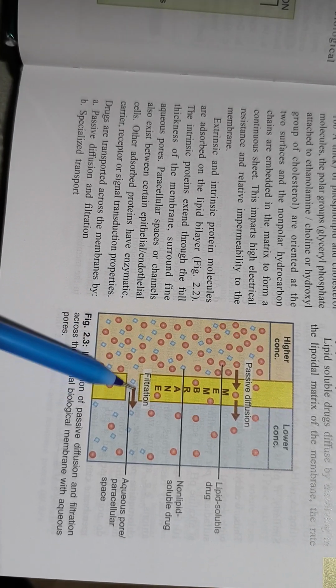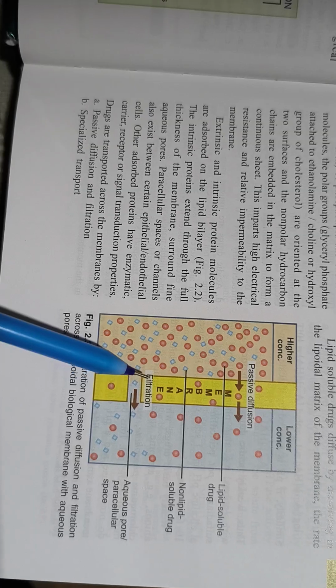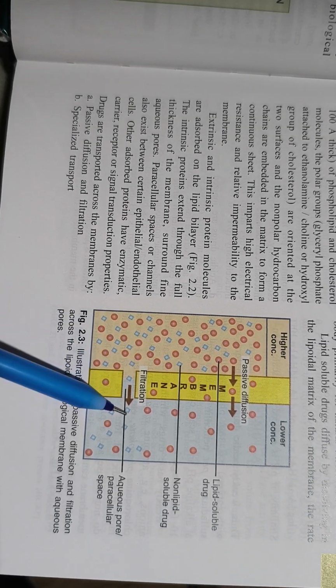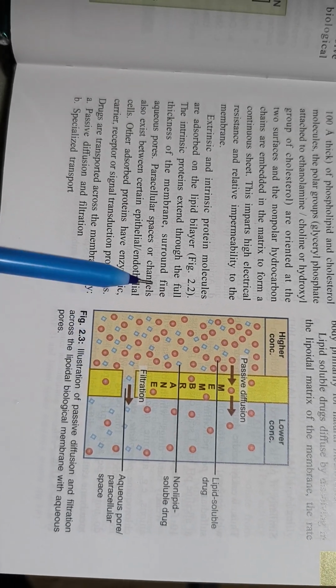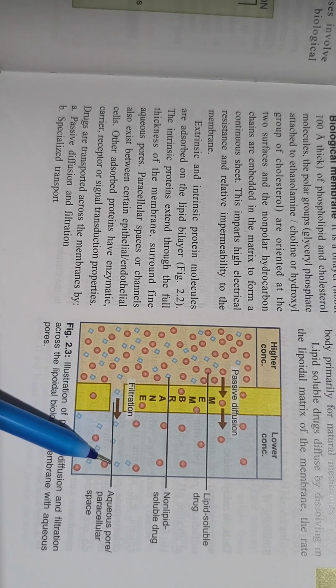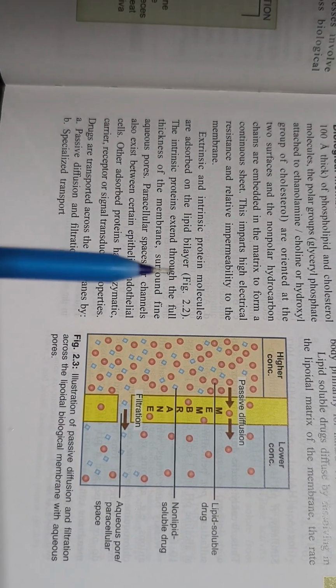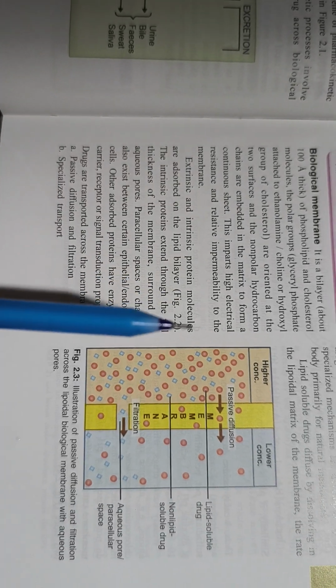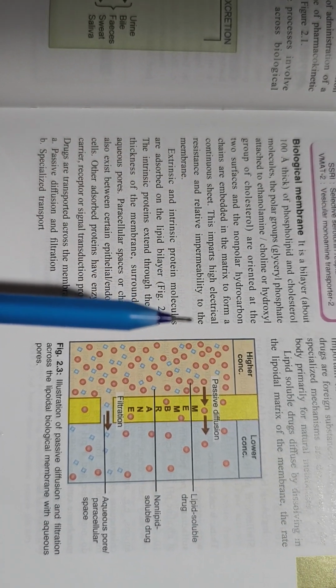This is one cell, this is the gap, then here there is another cell. Through the gap between two cells, referred to as the paracellular space, there occurs transport of non-lipophilic substances, as they are not permeable through the membrane.